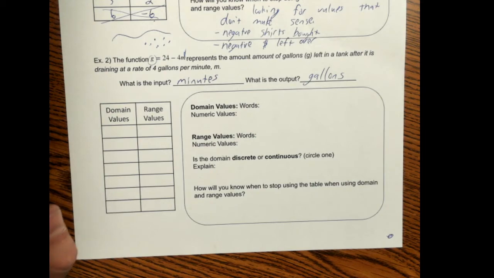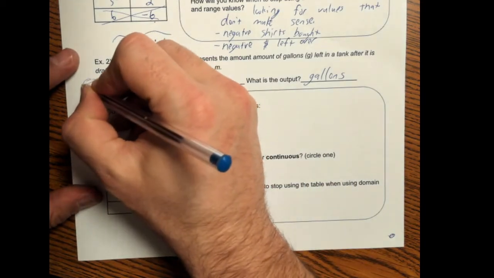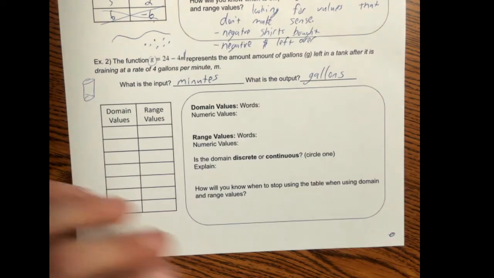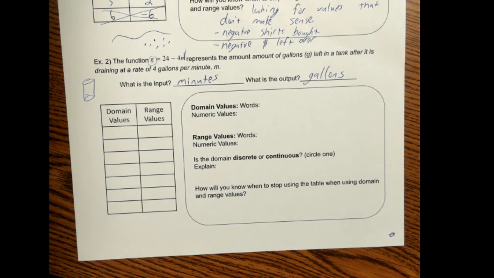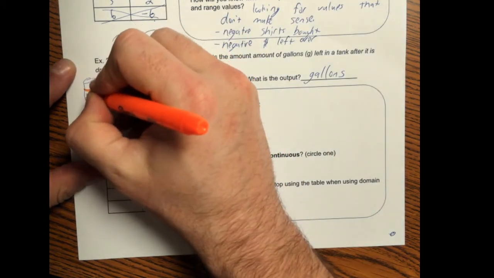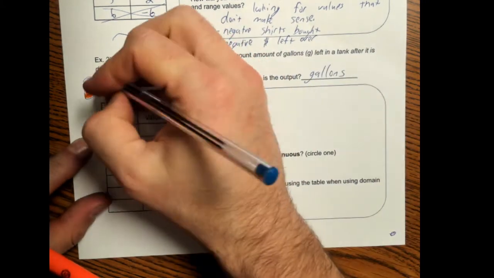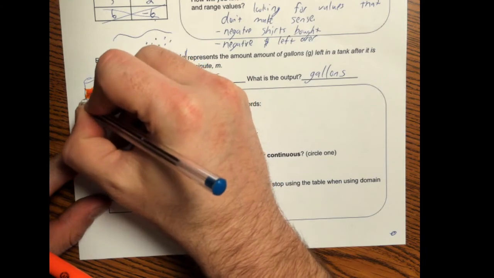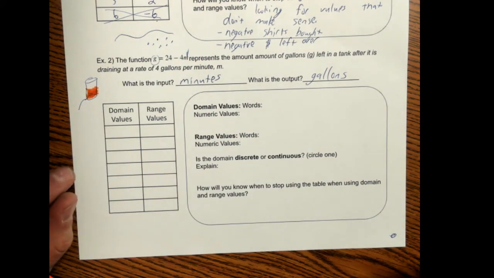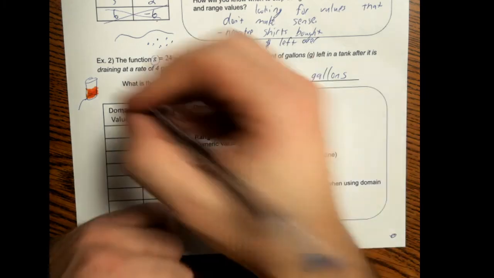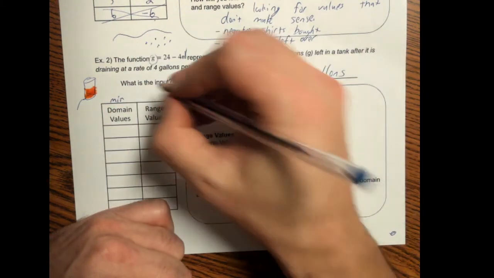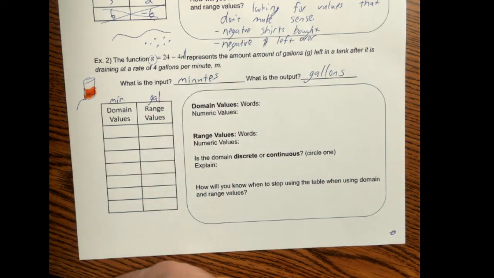Okay, so basically we've got gas in a tank. We start off with 24 gallons. There's a plug in the bottom. We pull the plug and it starts draining out and the gas level goes down. All right. So in this particular situation, we've got minutes over here, gallons over here. What's our minimum number of minutes we could have in this scenario?